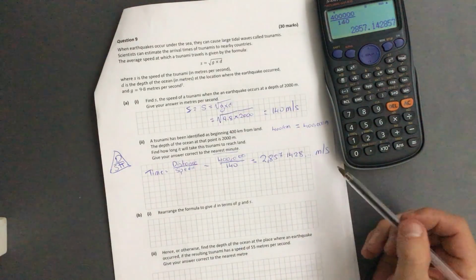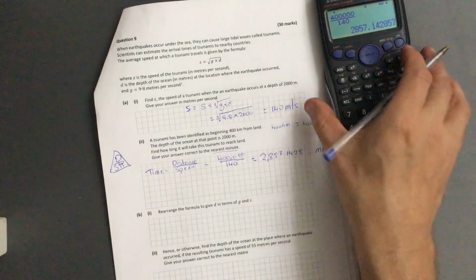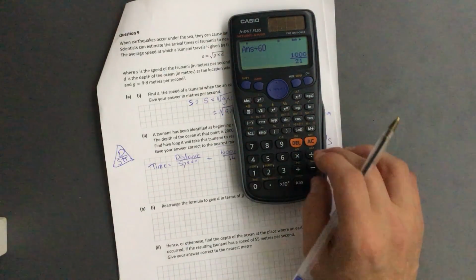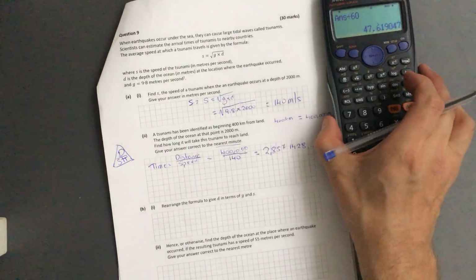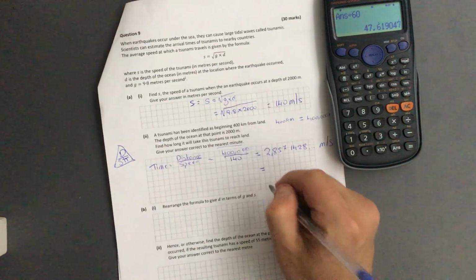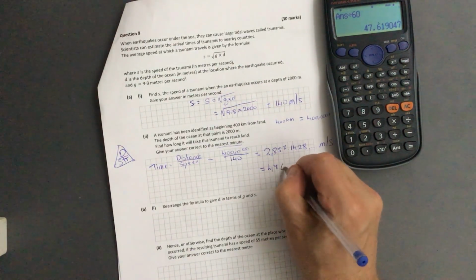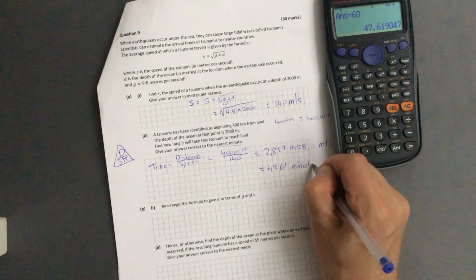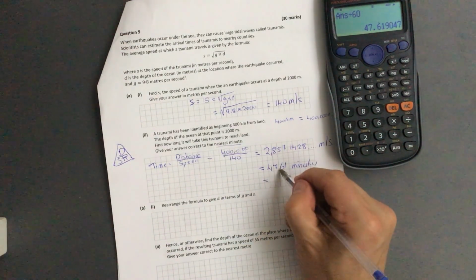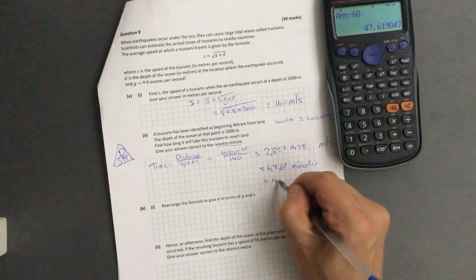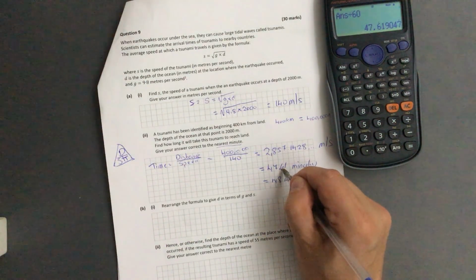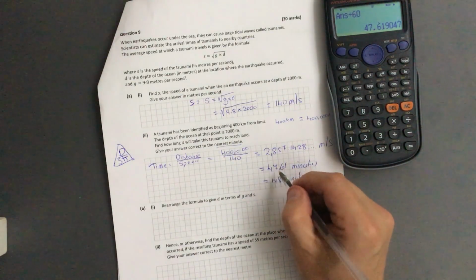So obviously there's 60 seconds in a minute, so if I divide my answer by 60, I get 47.61 minutes. And the nearest minute then, because that's a 6 there, that will turn to 48, a round up. If that was 4, 3, 2, 1 or 0, it would stay at 47.